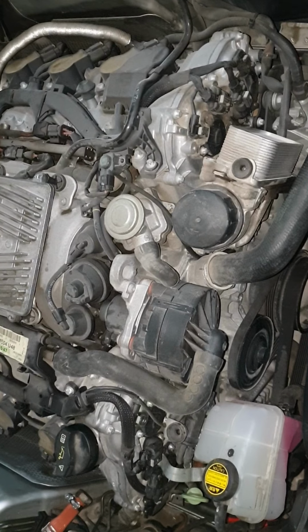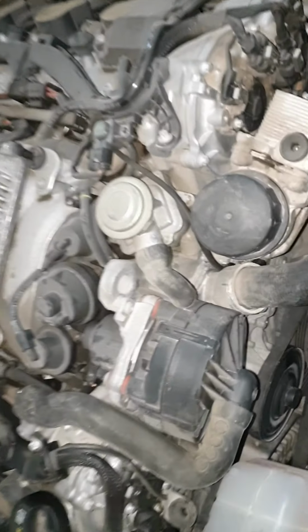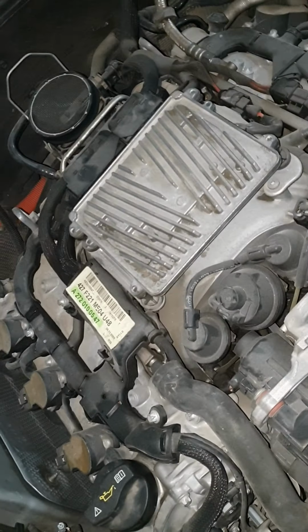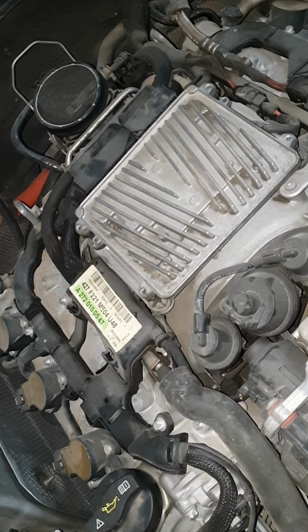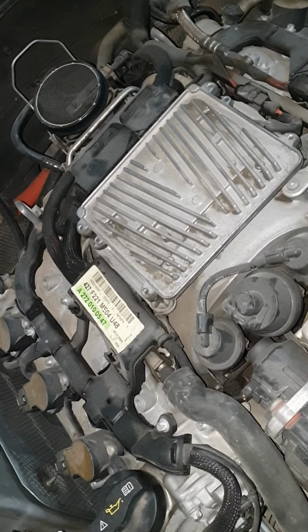No running. Once more. Now we will run a quick test again.